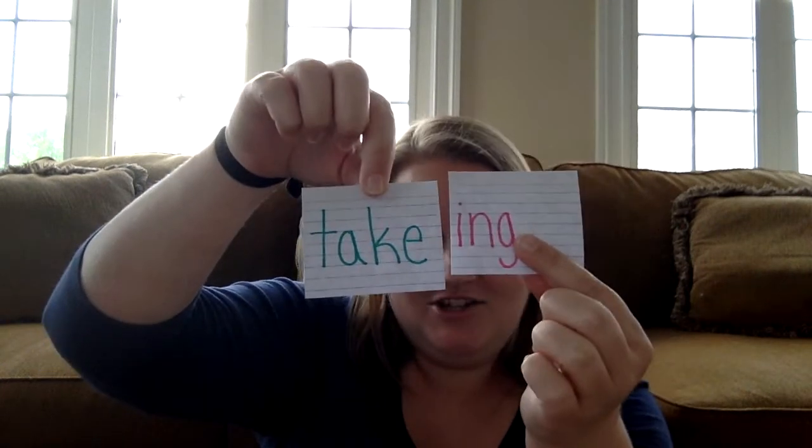The other word that you may have found is the word take or taking. All right, and the root word is take. So again, you can't just add ing to the end. You need to drop the E and add ing. So it becomes taking. All right, let's finish the story.